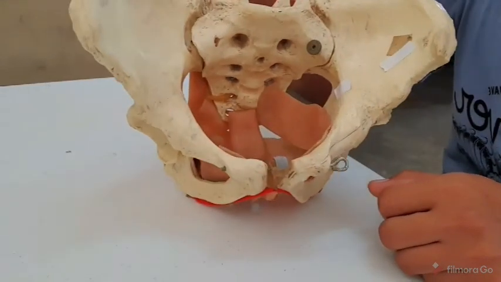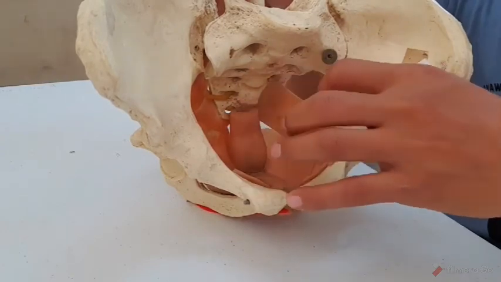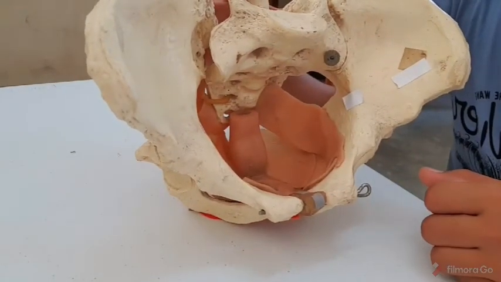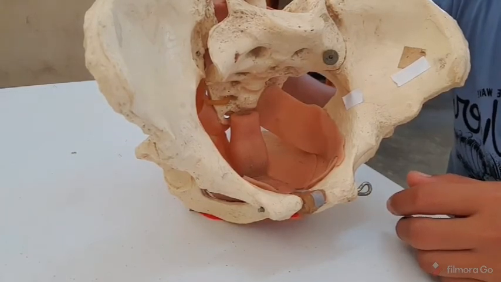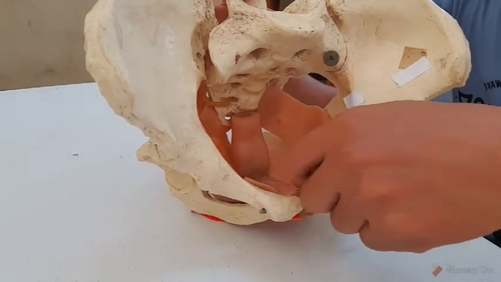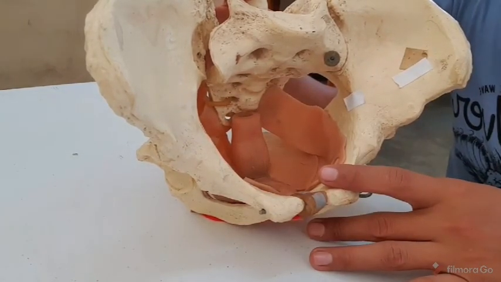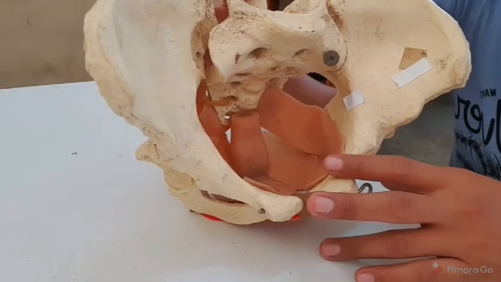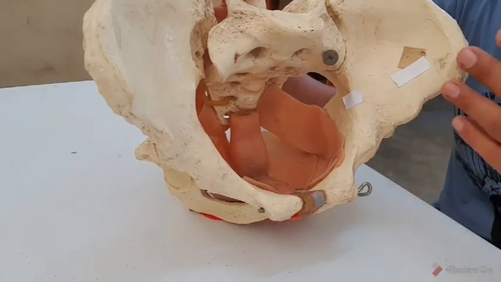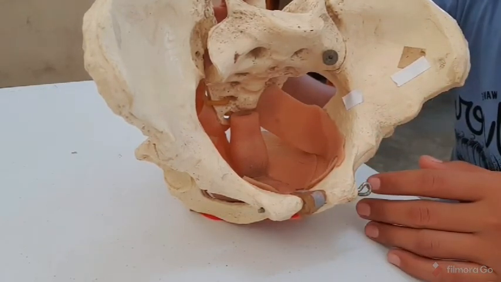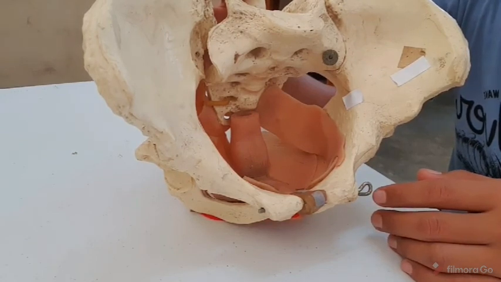If the head is larger than the diameter of the pelvis, vaginal delivery is not possible, and the only option is cesarean section, or what we call abdominal delivery.